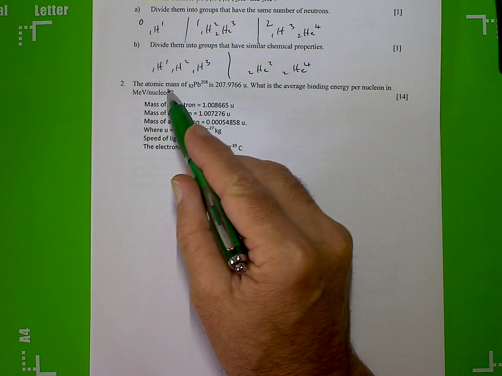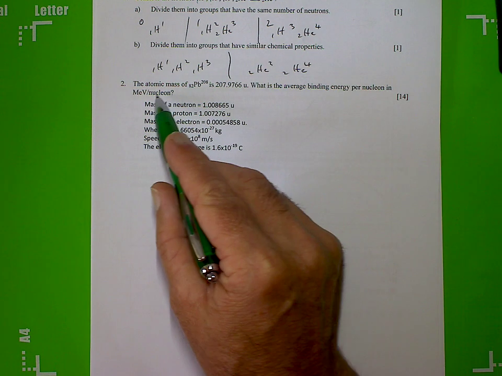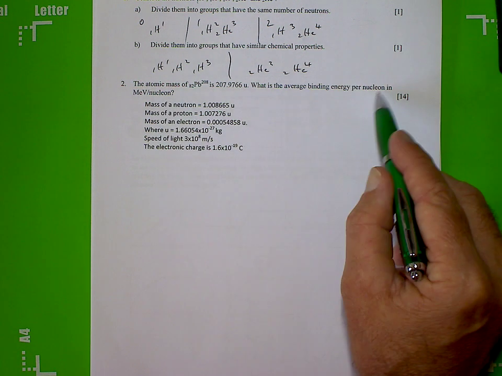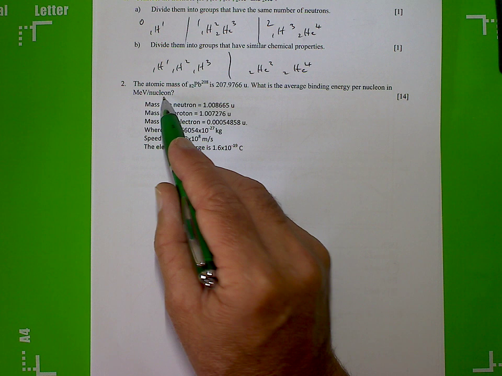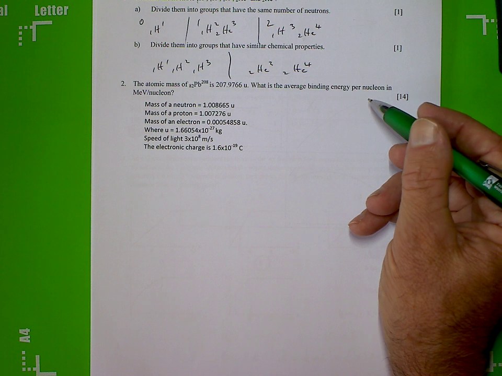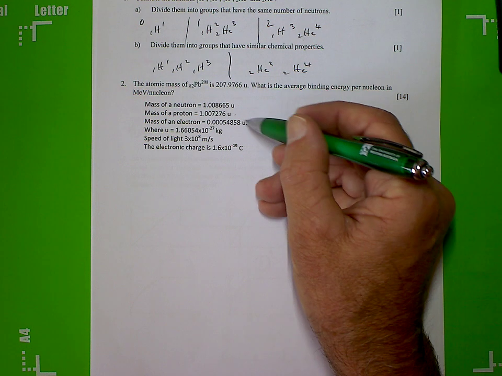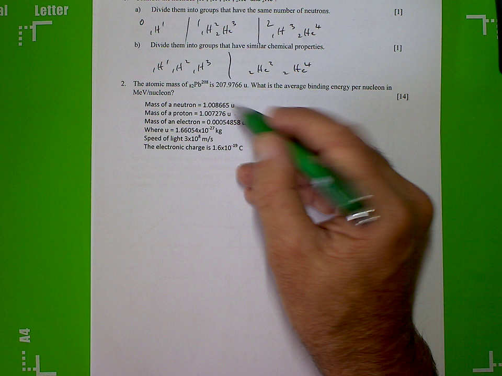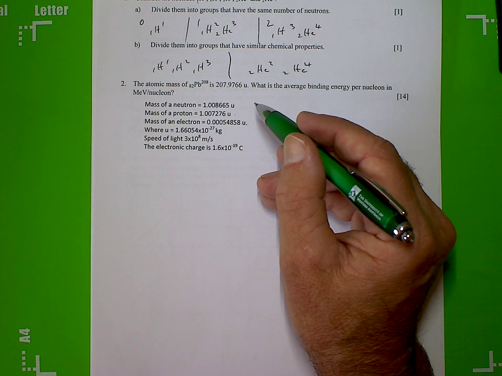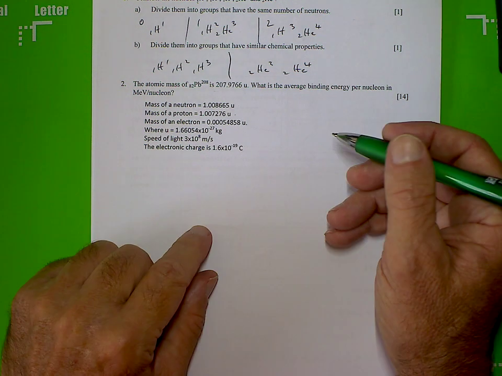We've got the atomic mass of lead. What is the average binding energy per nucleon in million electron volts per nucleon? Okay. The binding energy is the difference between the sum of all the component parts and the actual mass, because the actual mass is always slightly less than the sum of all the component parts.